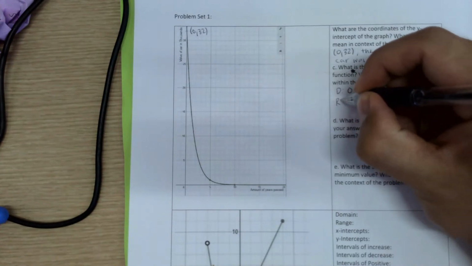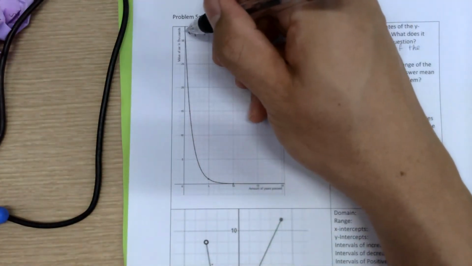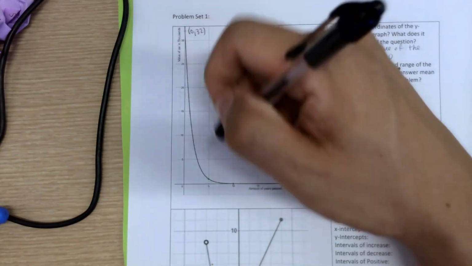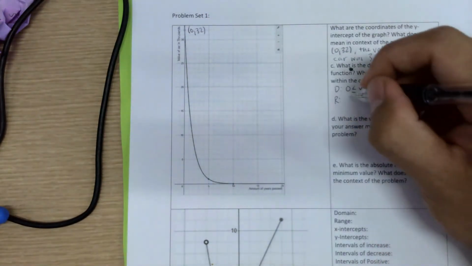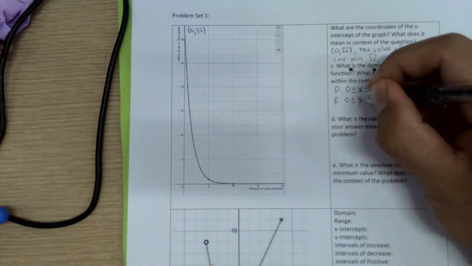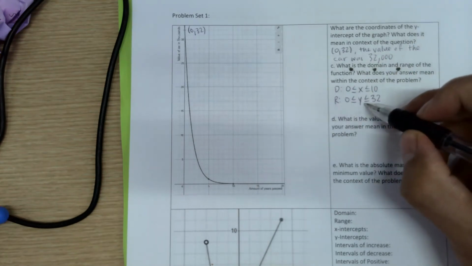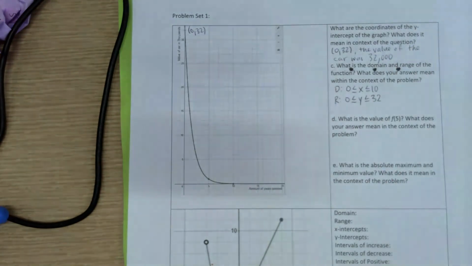My range, again, is all my y values. My y values go as high as 32 and as low as 0, and I want to include all of the numbers in between. So again, I use an interval notation to include all the numbers in between. And you can see here that instead of using x, I use y when I talk about my range.